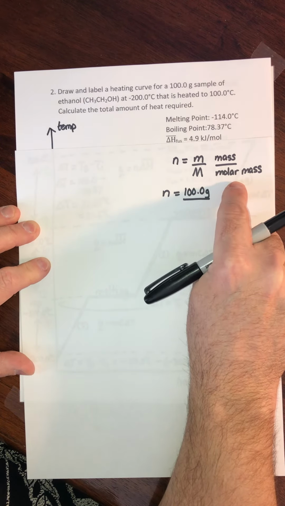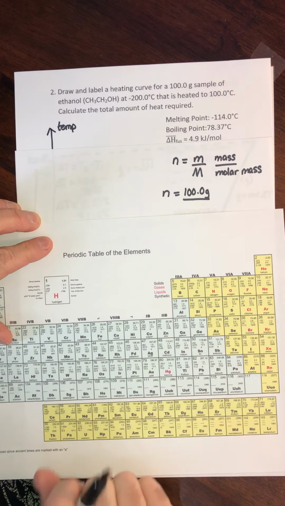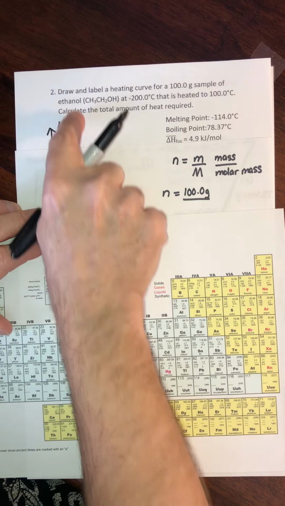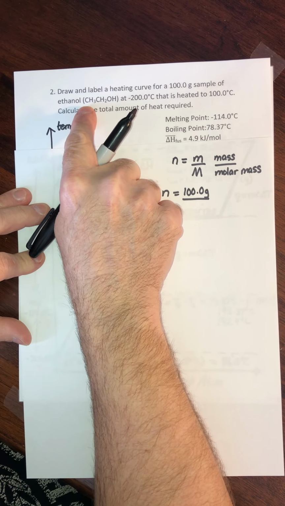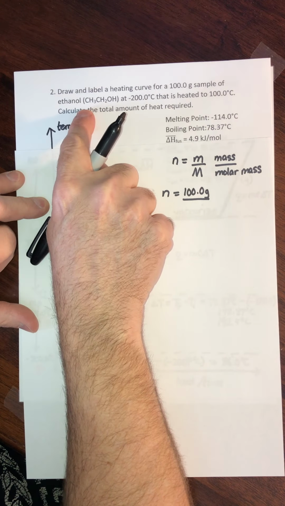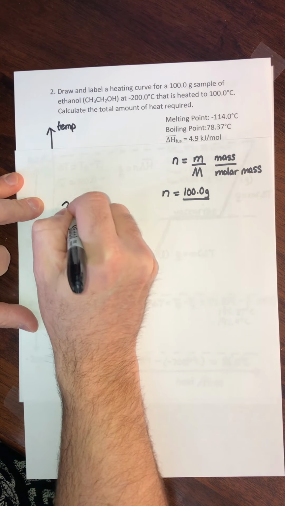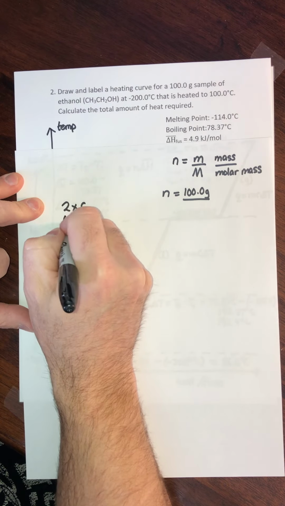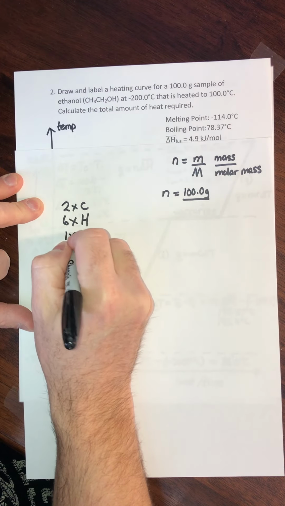Now the molar mass is going to come from your periodic table. When you look at your periodic table, each element has a molar mass given with it. So if we talk about ethanol, I've written it here the way an organic chemist would write it, showing you all the pieces. But if you're going to do molar mass, just group up what you've got. You've got 2 carbons, so that's 2 times the mass of a carbon. You've got 3 plus 2 plus 1 is 6 hydrogens, and you've got 1 oxygen.